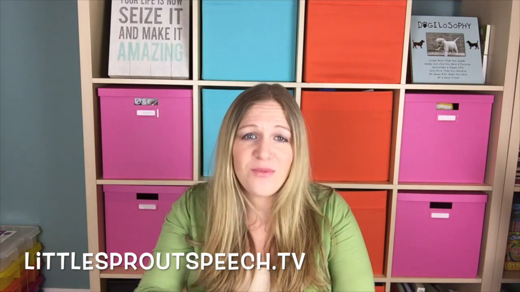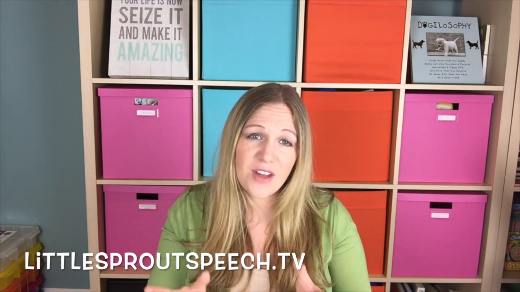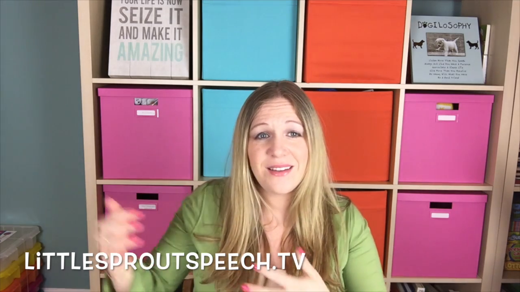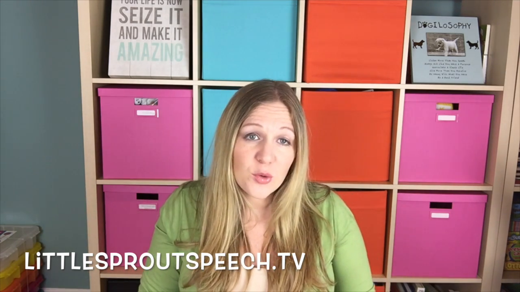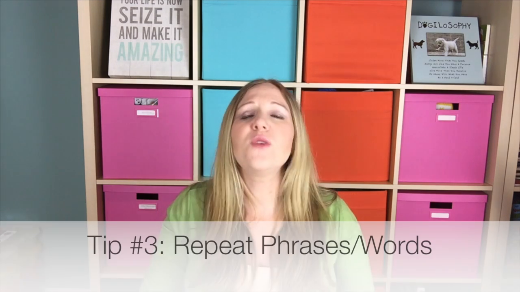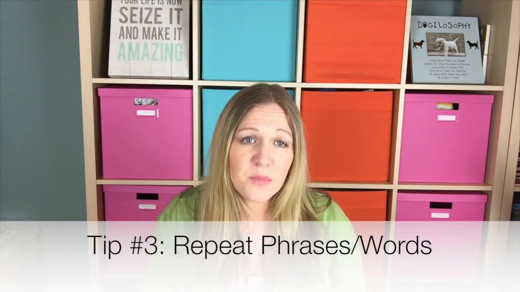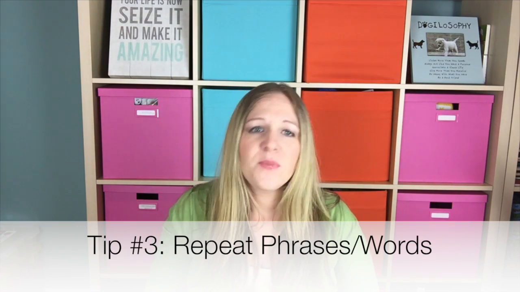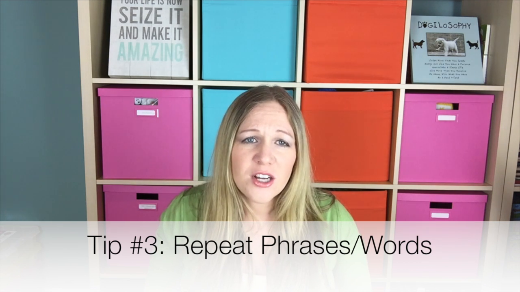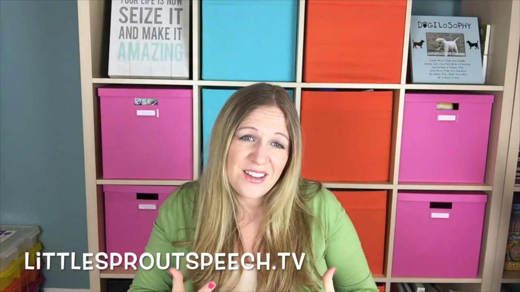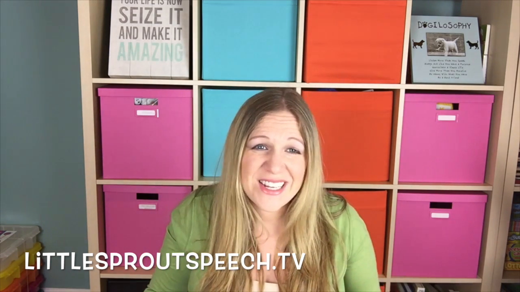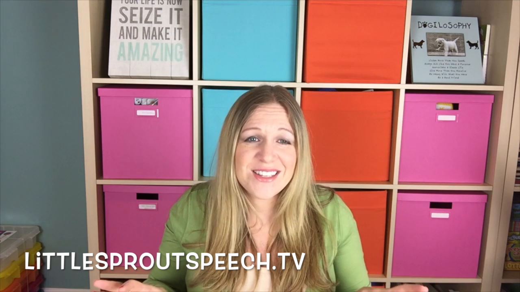You can leave any word out and just stop long enough for your child to have the opportunity to understand that you want them to fill it in. And tip number 3 is repeat phrases if you need to make it simpler. So what do I mean by this? There are certain songs where you can just repeat a phrase instead of using all of the actual words in it. And there's no right or wrong way to sing a song. So you can do this with any song.